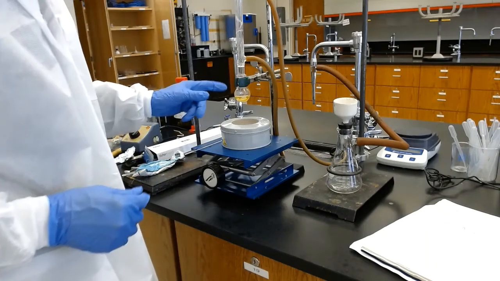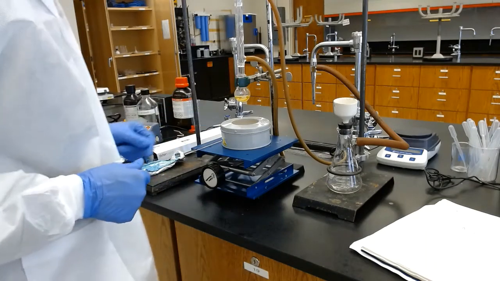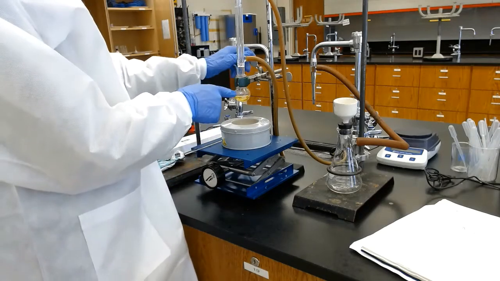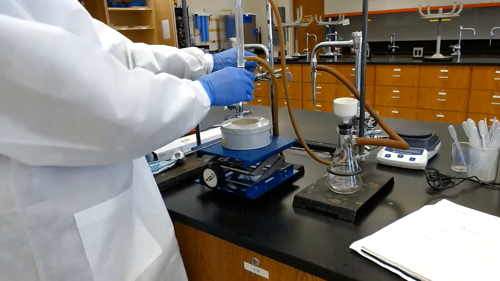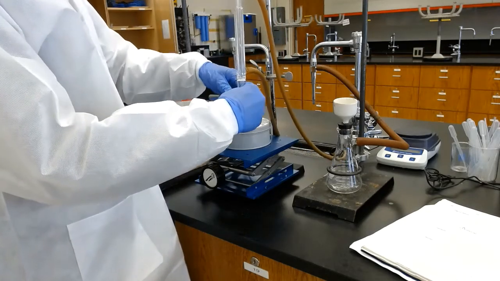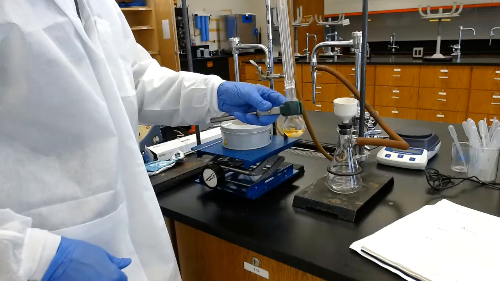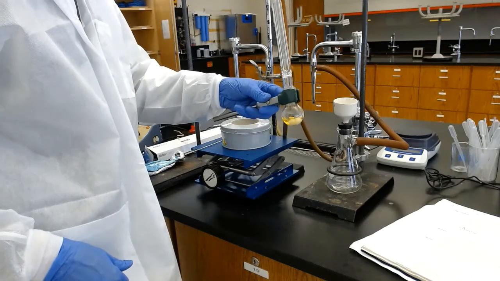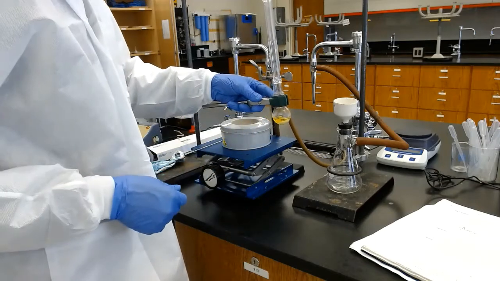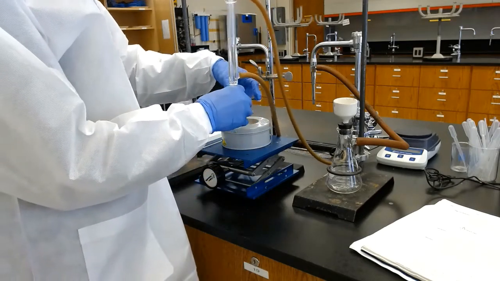Okay, so we just finished the 1 hour reflux of the Michael reaction, and the crystals are very nicely forming, and I want to make sure you can see it. Okay, so I'm going to retrieve this crystal and filter it using this vacuum filtration.